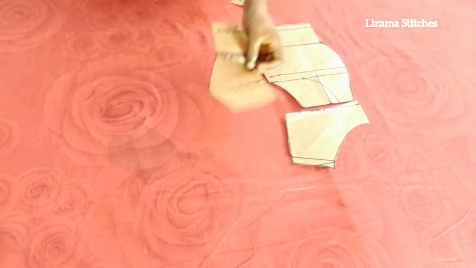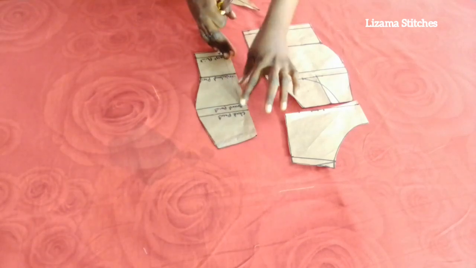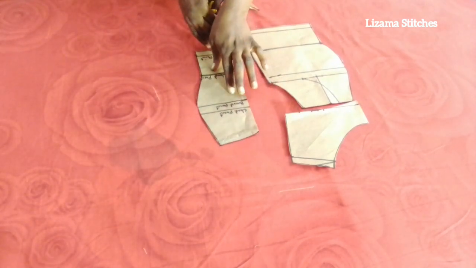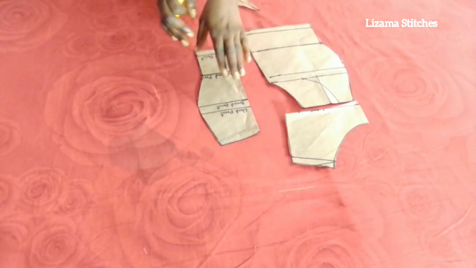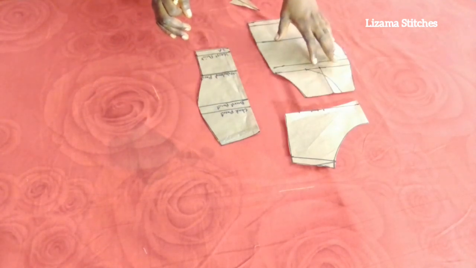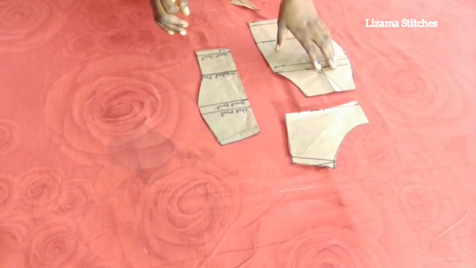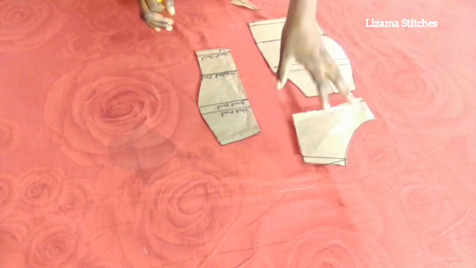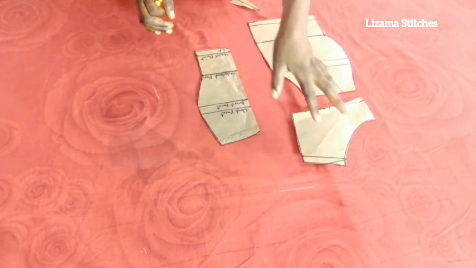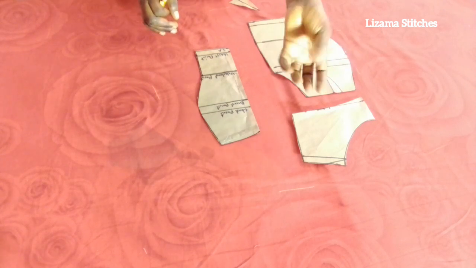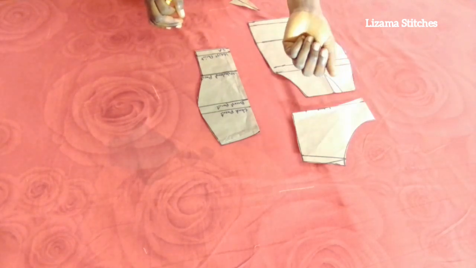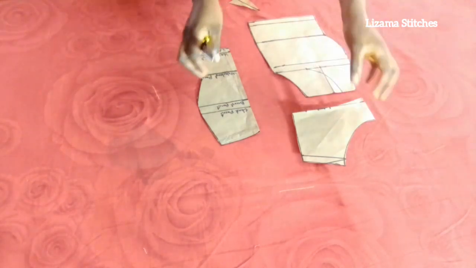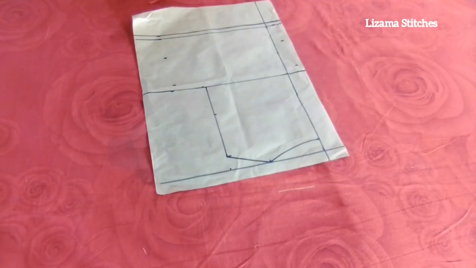Now when cutting, you're going to cut this on fold. Your fabric is going to be on fold when cutting this. So you're going to cut one of this and you're going to cut 2 of this, 2 of this and 1 of this. But because you're using net, you can double it. You can cut 2 nets so that you can join it together. Double the net. So this is the back panel.